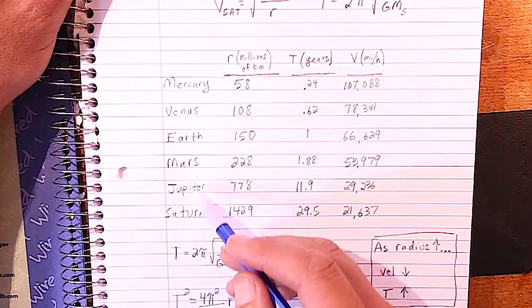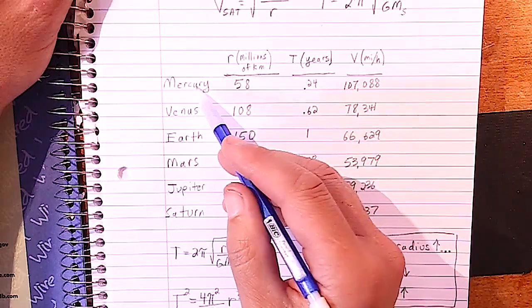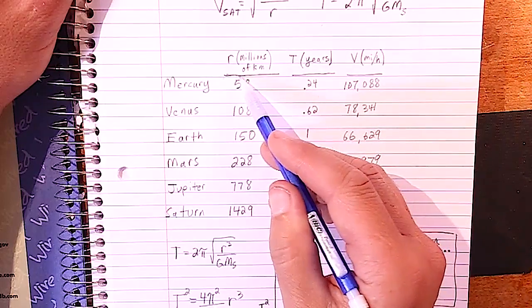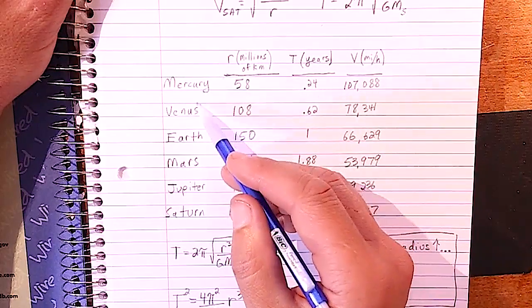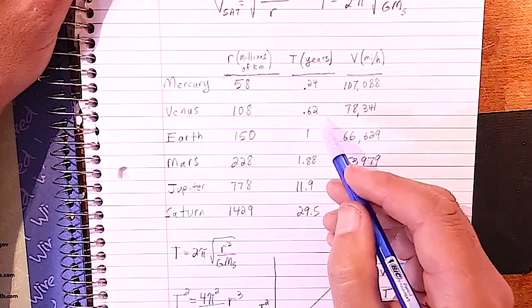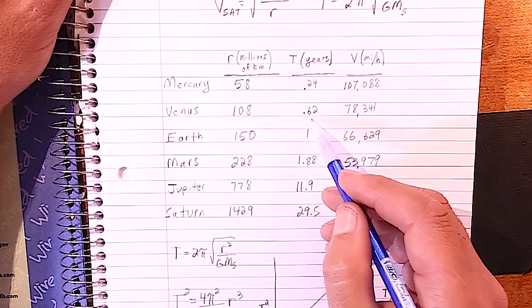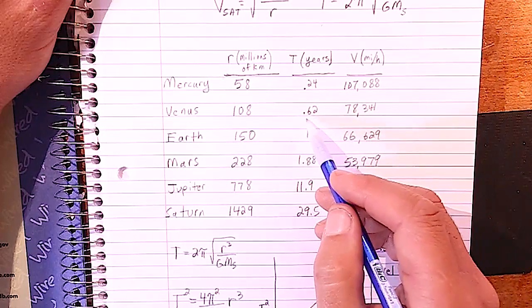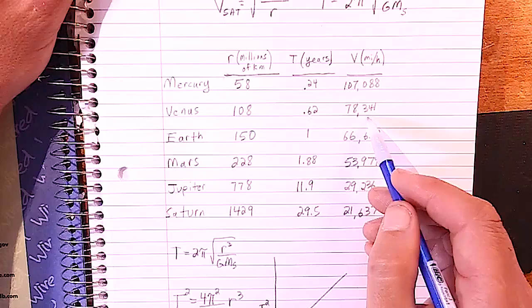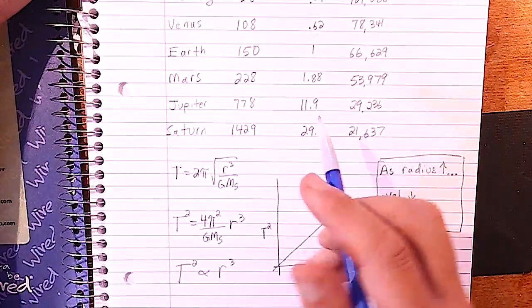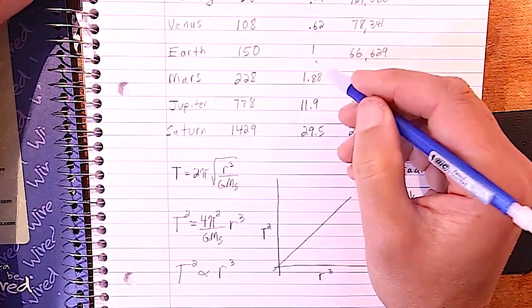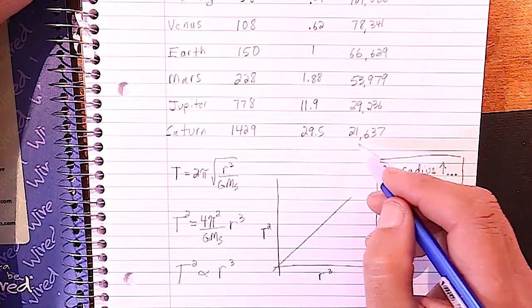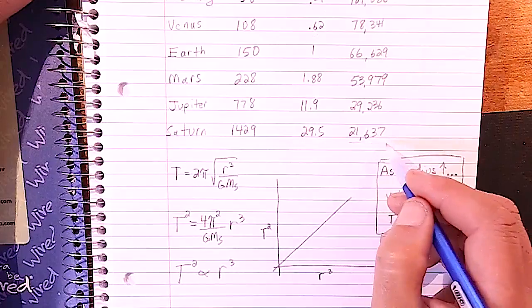But notice the trend here. First of all, the mass of the planet doesn't make a difference. It's only dependent on the radius. And as we go up, as the planets get further from the sun, the time it takes to go around gets longer. And the velocity decreases. So this goes up and this goes down. As we move further and further away, we can see the trend continues. It takes 29.5 years for Saturn to go around the Sun once, and it's not traveling very fast.